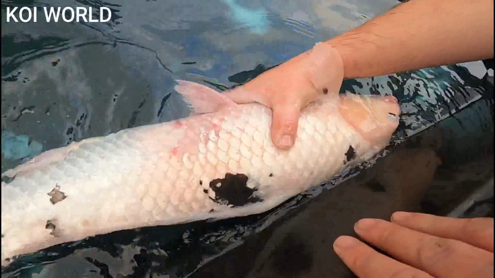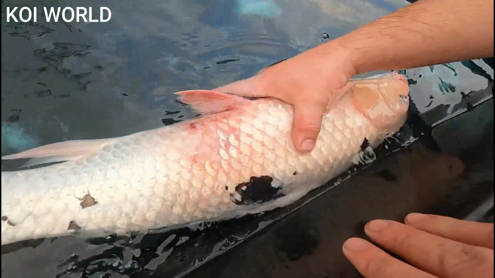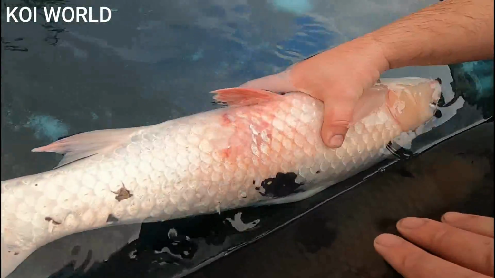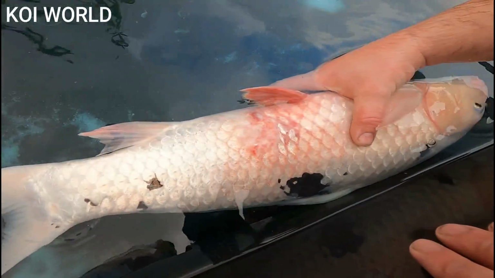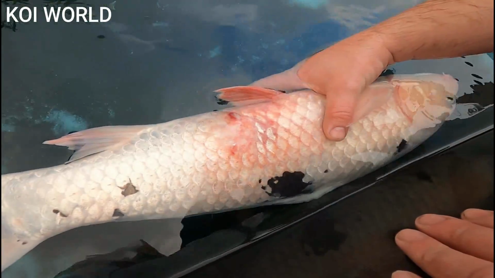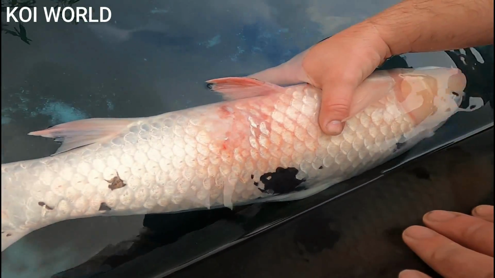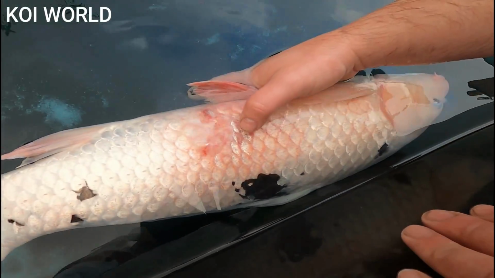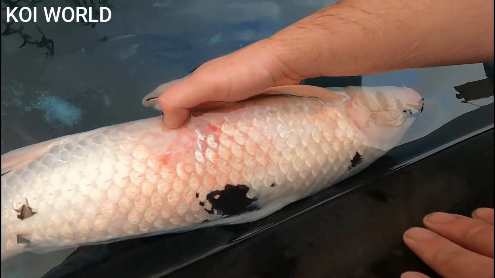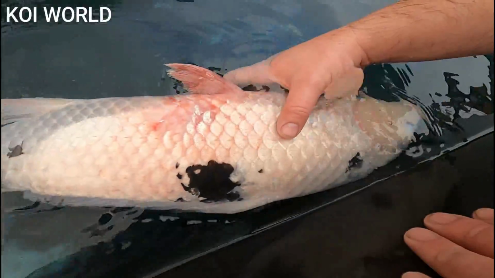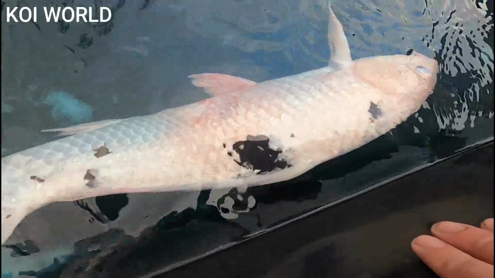And now if we put the fish just slightly on its side, you can see all the issue that it's having there. It's clearly got some kind of a bacterial infection. Now what I would like to actually do is perhaps clean up this area, especially when the treatment comes for that.